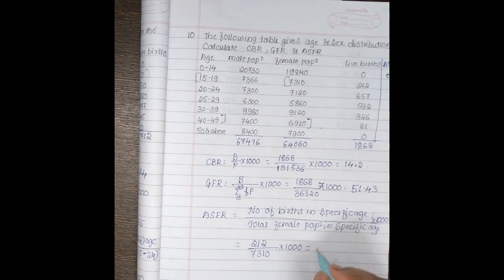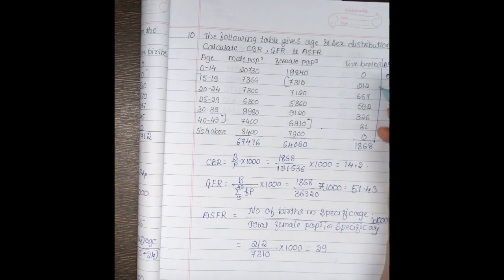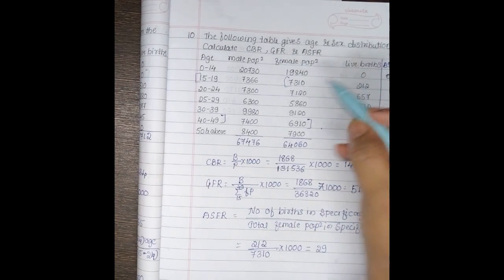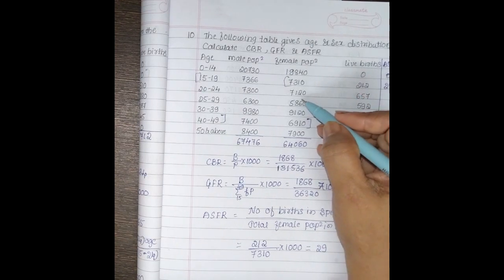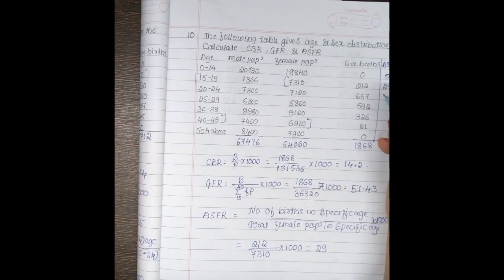7310 into 1000, that is equal to 29. But go on calculating here only. 212 divided by 7310 into 1000, that is 29. Next 657 divided by 7120 into 1000.